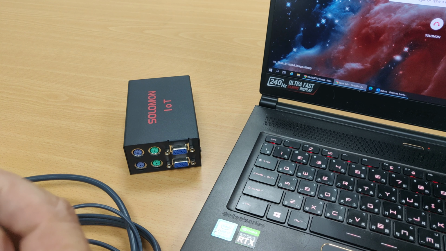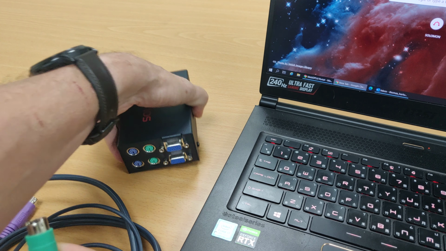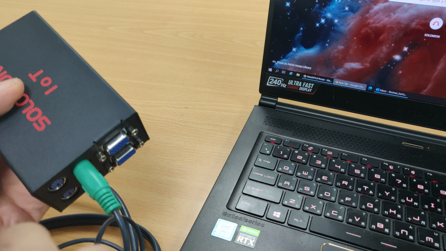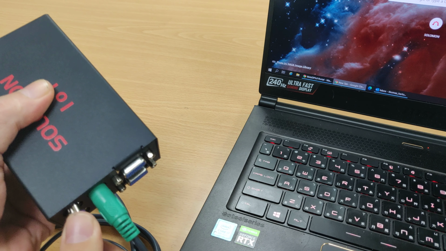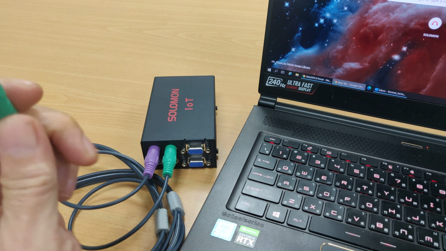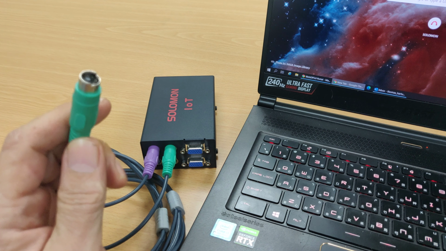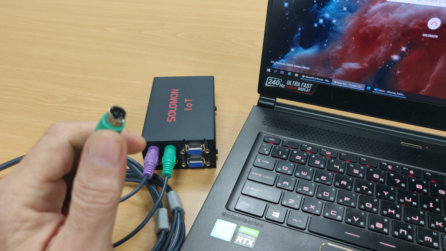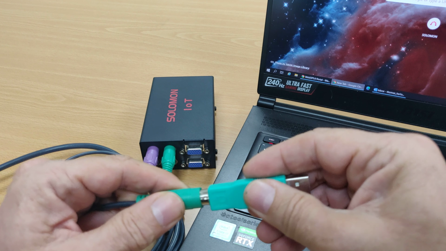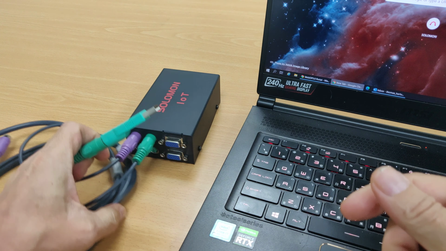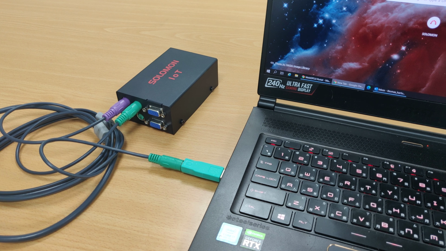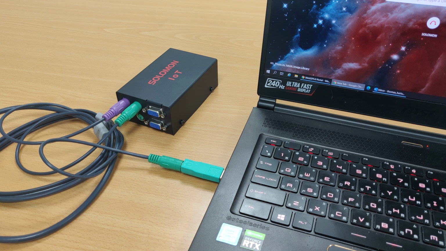First, connect the KVM cable to the PS2 port in the top row of the IoT box. Second, connect only the green PS2 cable to your PS2 port on the computer. If a PS2 port on your computer is not available, use the green PS2 to USB adapter. Connect the Solomon IoT box with a network cable to your computer.